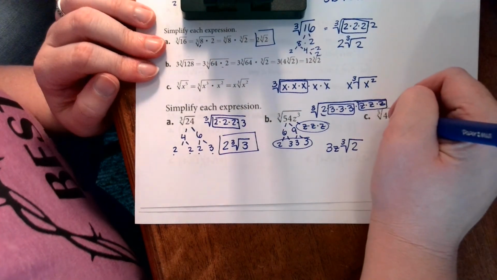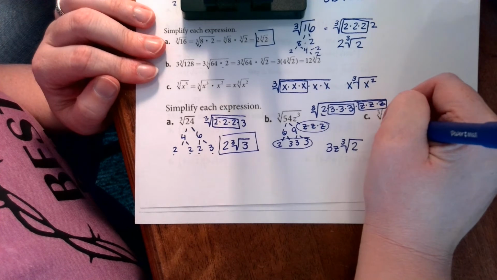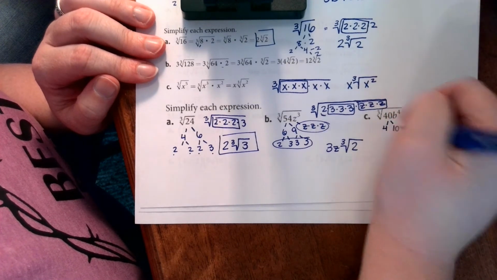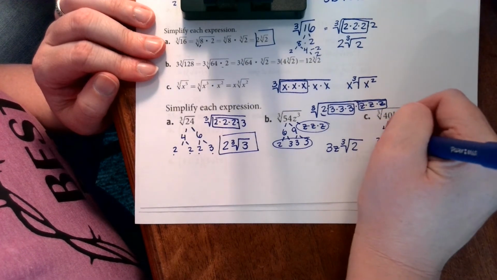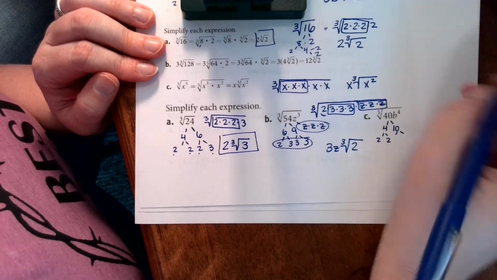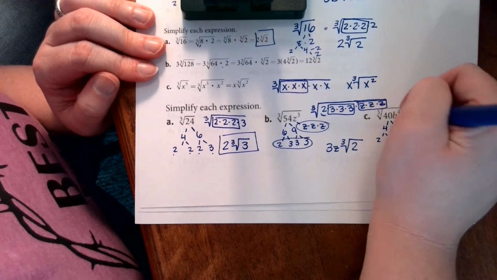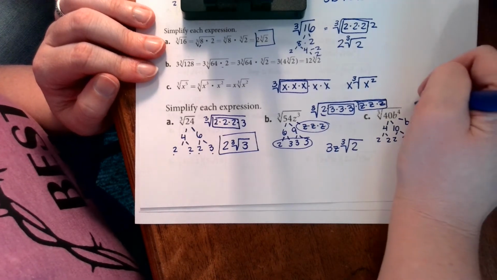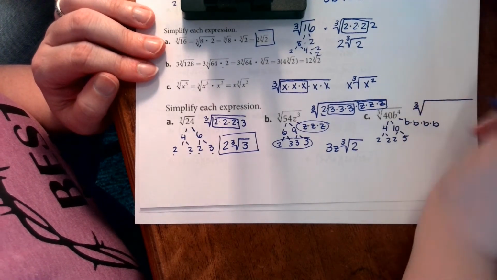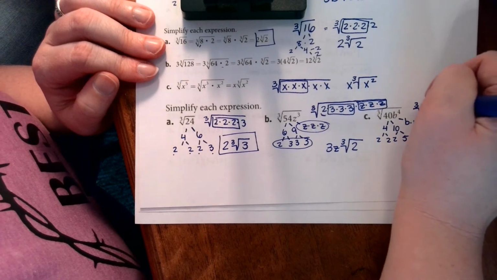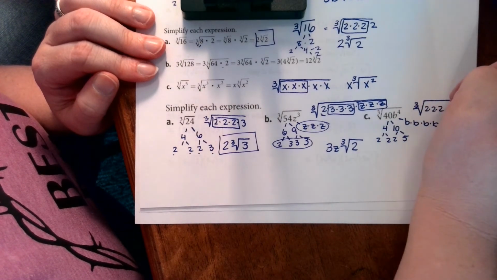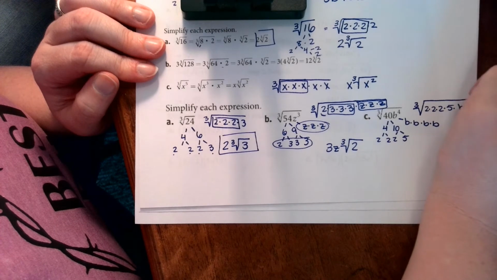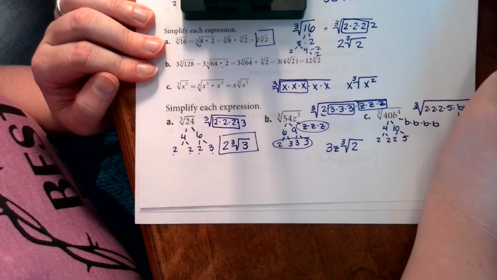Alright, 40b. 40 I know will split into 4 and 10. 4 splits into 2 and 2. 10 splits into 2 and 5. And there are 4 b's. Okay, so we have 2, 2, 2, 5, b, b, b, b.